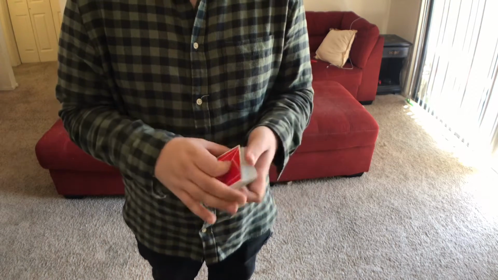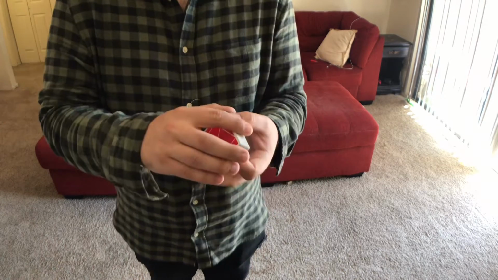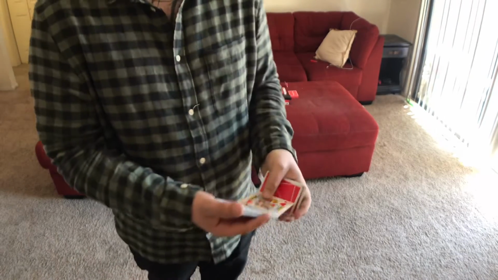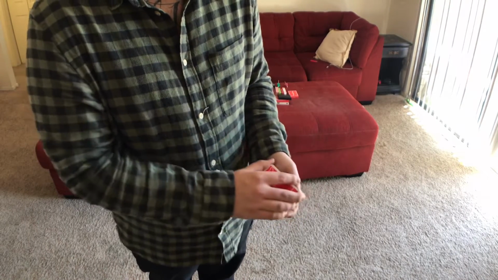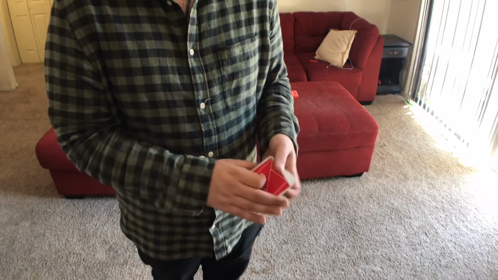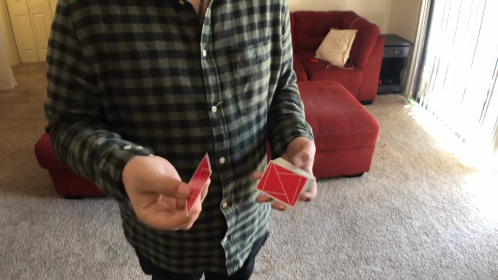if your patter's really good, your rapport is good with the spectator, you can pretty much get away with doing anything. So let's say you dribble down, you have the spectator choose a card, let's say it's the King of Hearts. You drop the King of Hearts right there in the middle, rotate the deck or dribble the cards, whatever you want for misdirection, and you've controlled that card to the top.